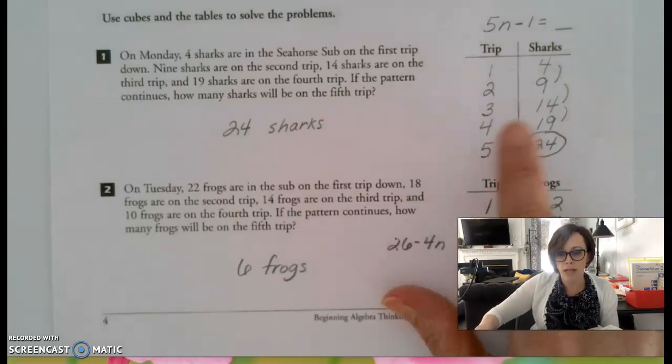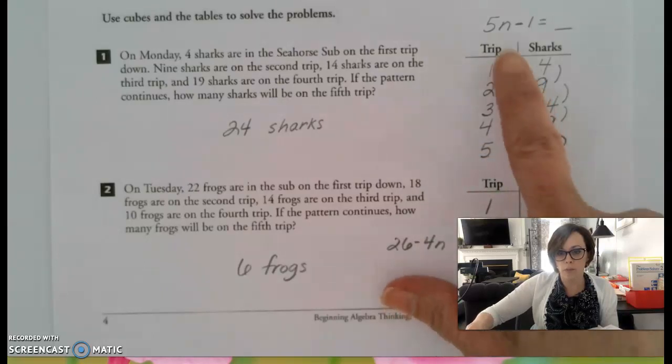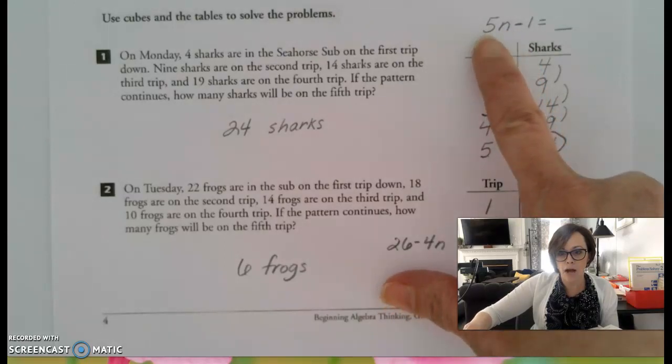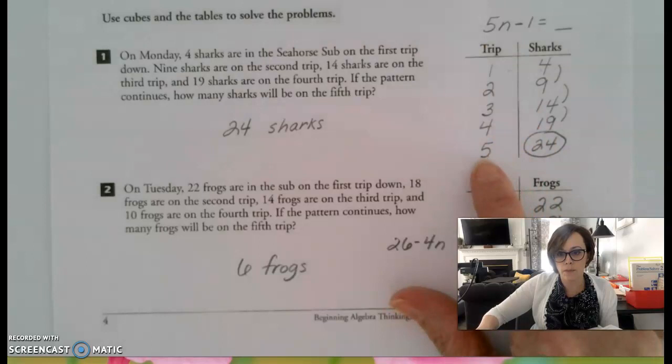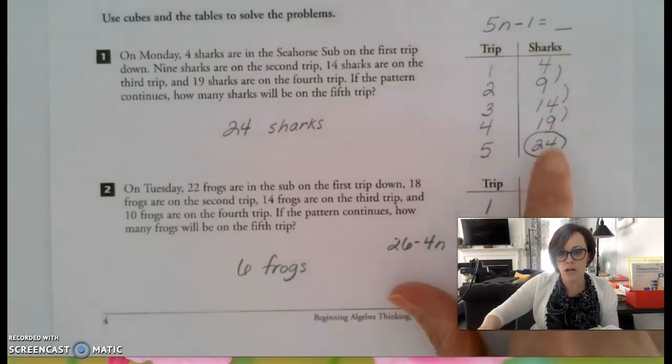Each time I did that, I was able to see a consistent product that would align with our rule each time. I'll do this last one just to show you that 5 times trip number 5, which is 25, minus 1 each time gives us 24.